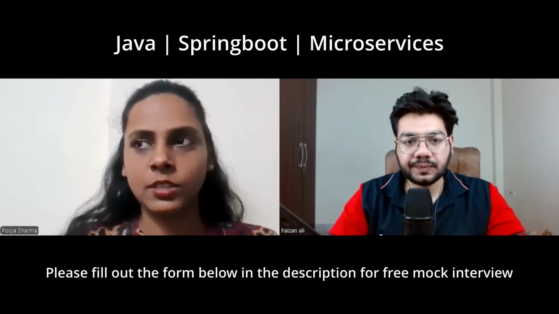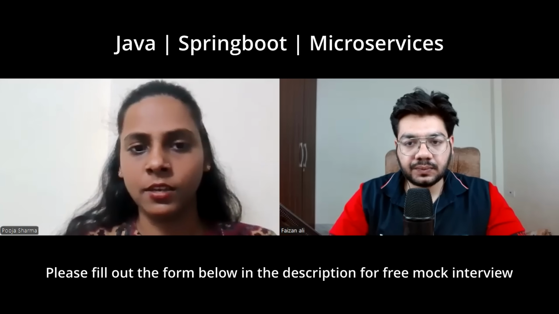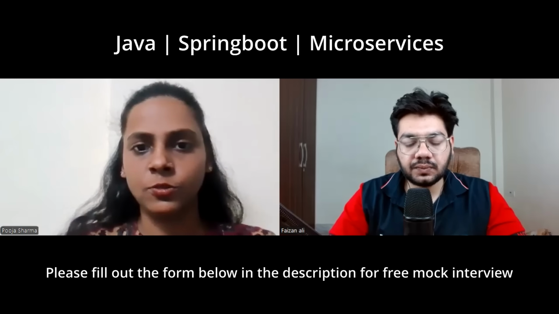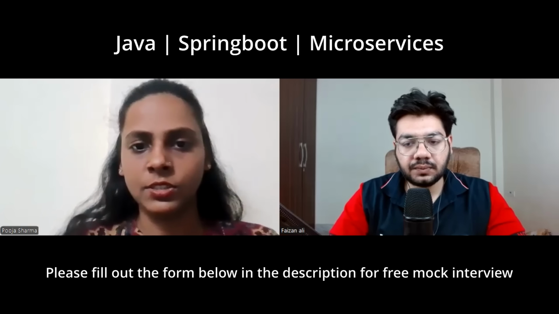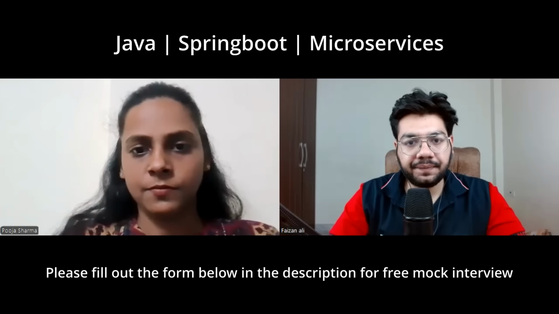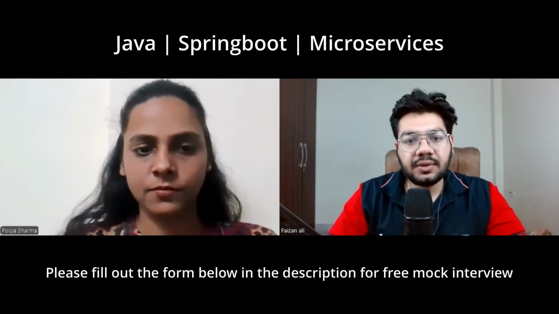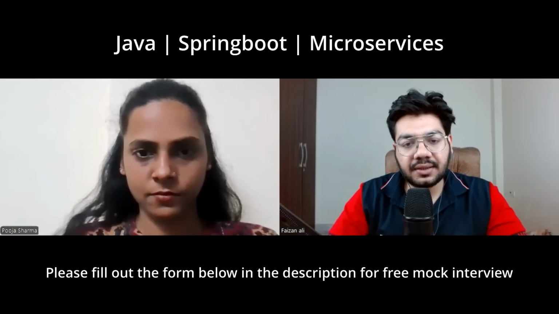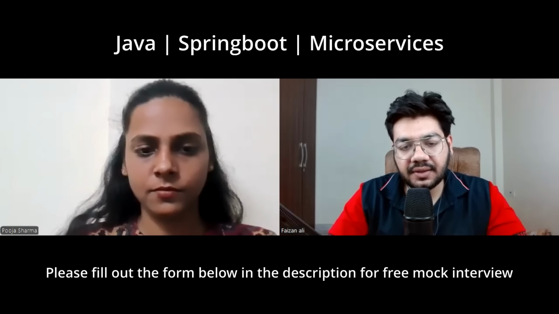Mostly in the singleton pattern we use it, where we want only one instance of the class to be created, especially if we are storing configuration details in that particular singleton.